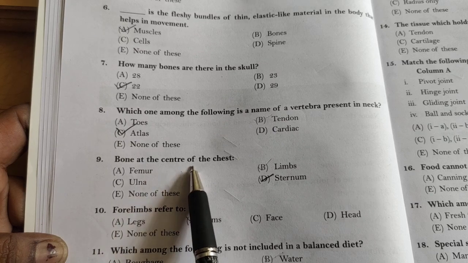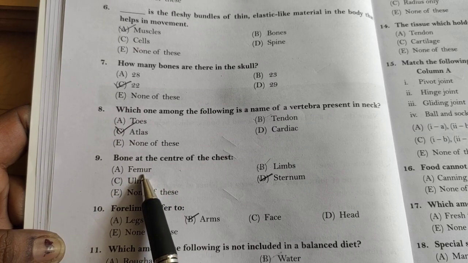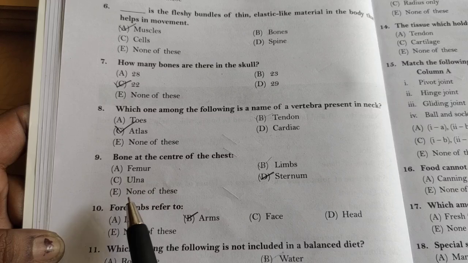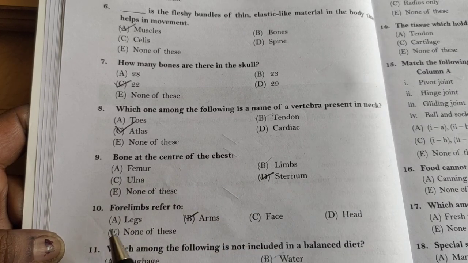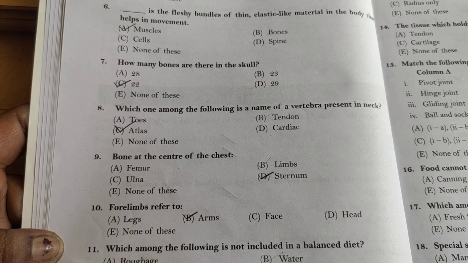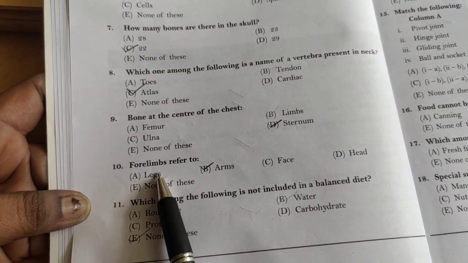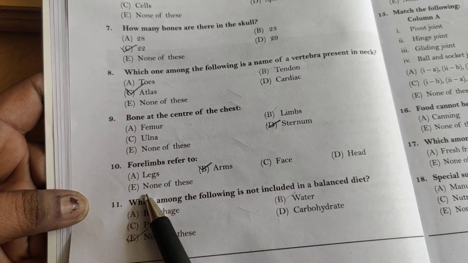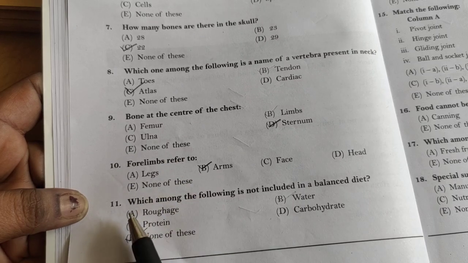Bone at the center of the chest. The bone which is present at the center of the chest. Options are femur, limbs, ulna, sternum, none of this. The answer is sternum. Four limbs refers to. Here they have given 5 options: legs, arms, face, head, and none of this. Which is the answer? Four limbs refers to arms.